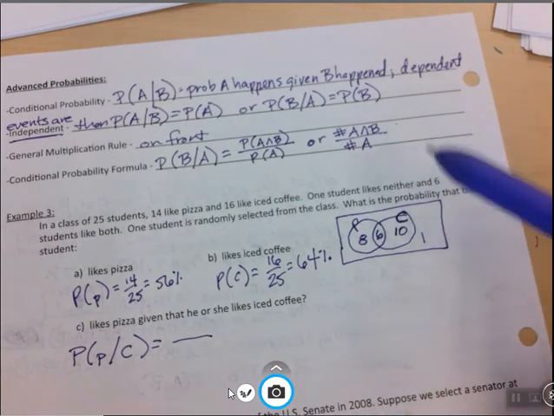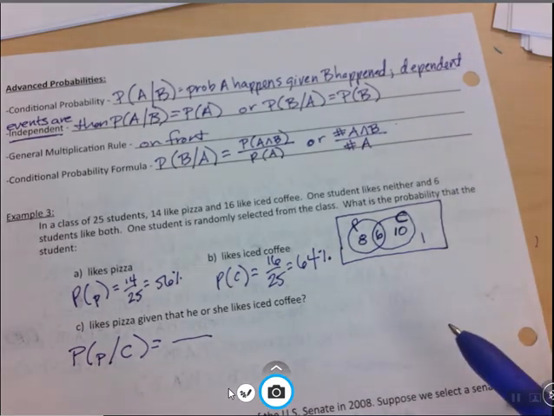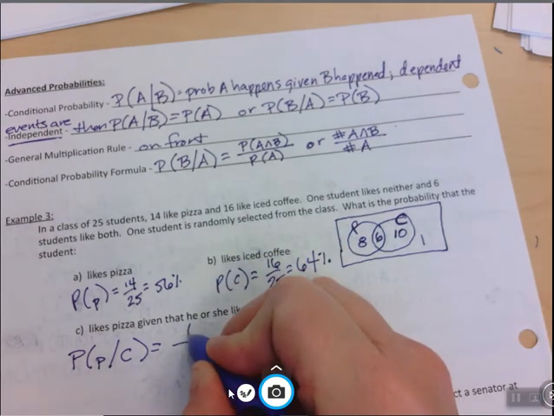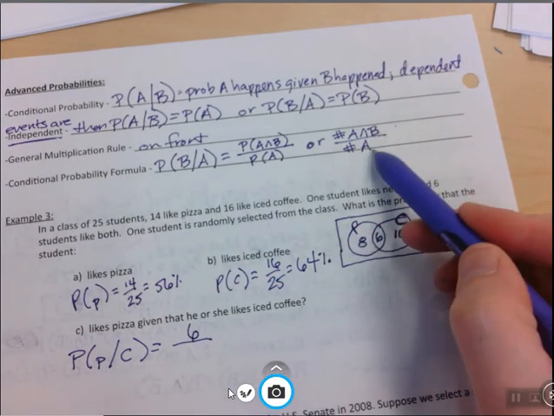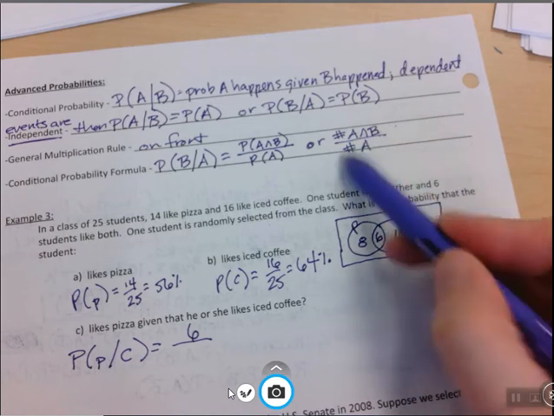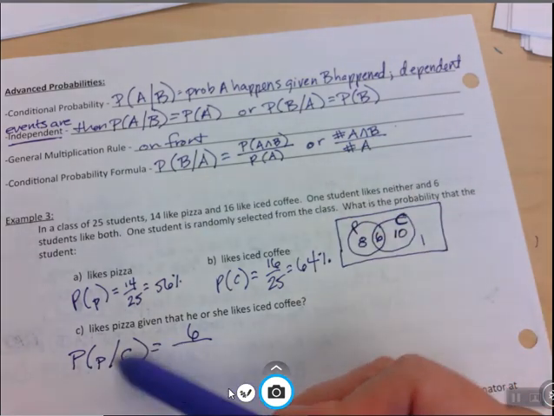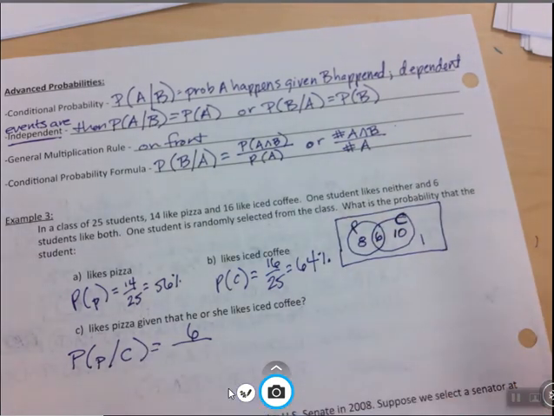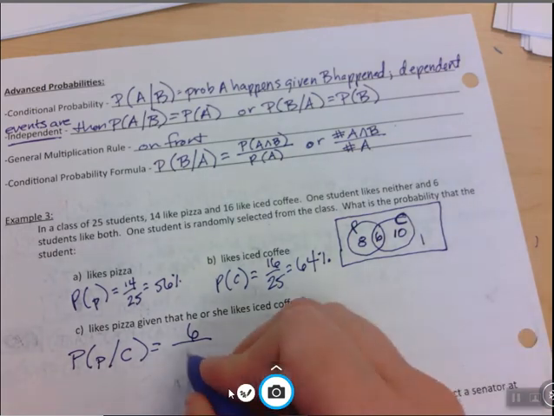So we want the number that's in both groups. What number is in both groups? 6. Good. So 6 is in both groups, divided by the given part. So the given part here is coffee. We need everybody who likes coffee. So what would that be? 6 over 16.